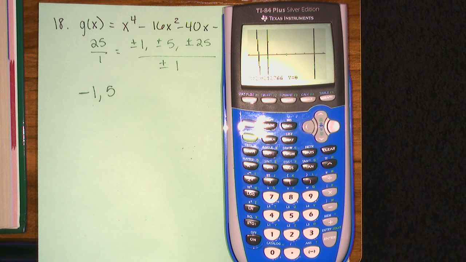From the graph, where they cross the x-axis. Alright, so if you just came back, I know people are in and out, but we're just working on checking by synthetic those numbers that we got already.